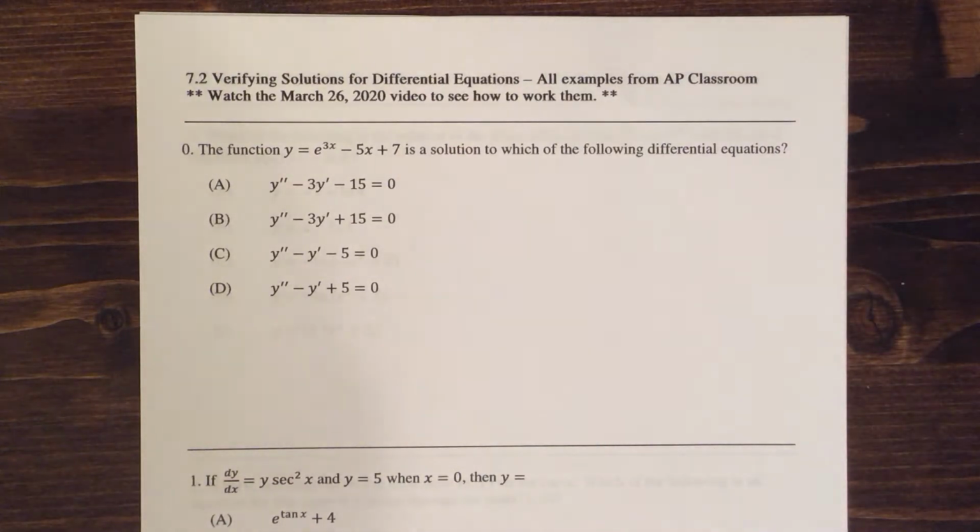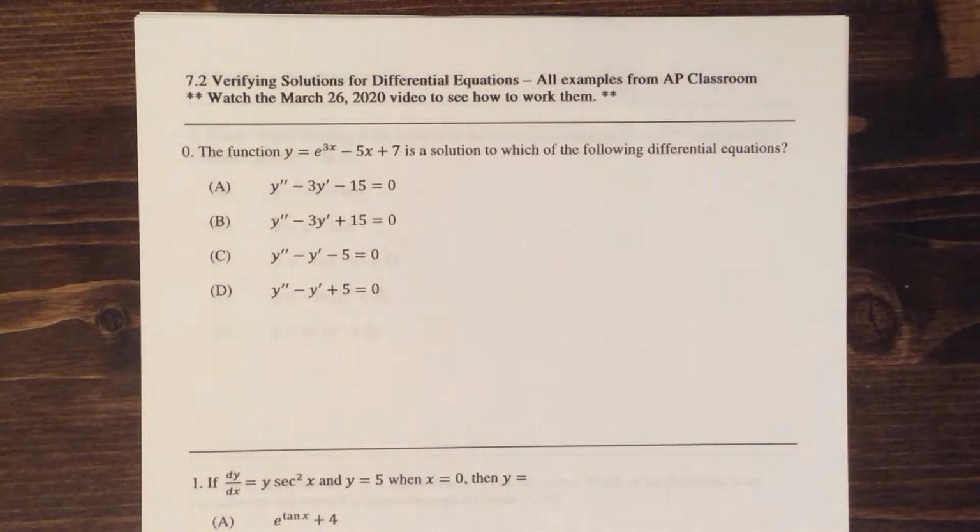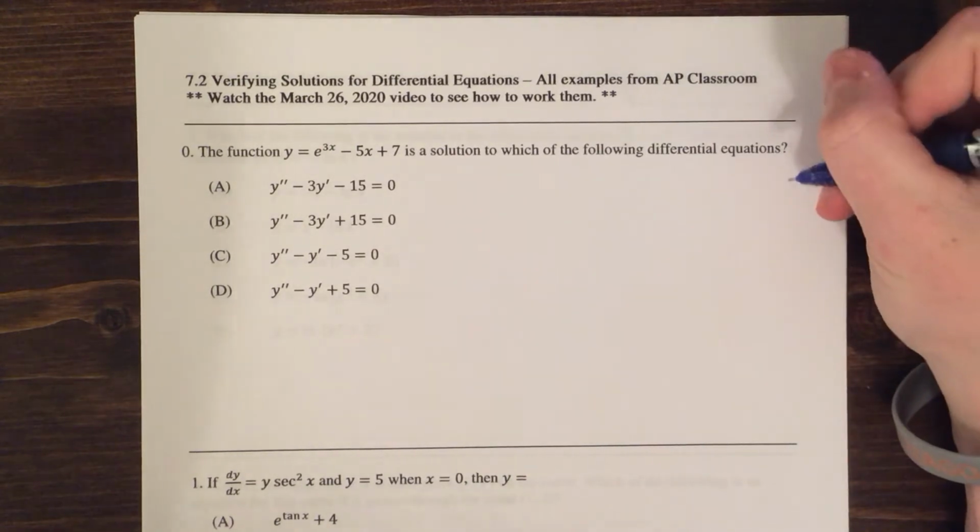All right, so we're talking about 7.2, verifying solutions for differential equations. The AP exam is going to be just free response questions this year, so you're not necessarily going to see questions like this in this exact format, but we could see a question where they're asking you to prove if something is a solution to a differential equation or something like that. So we still need to know how to do it.